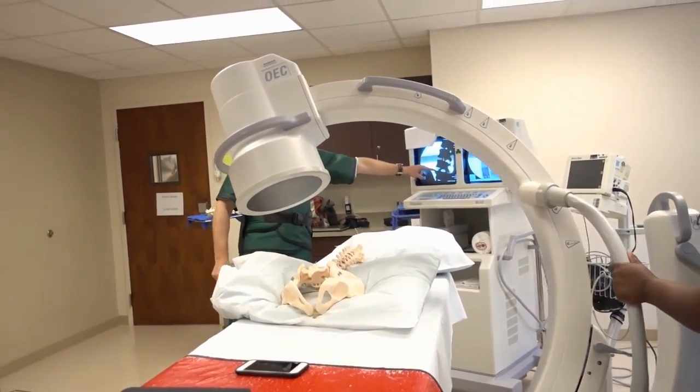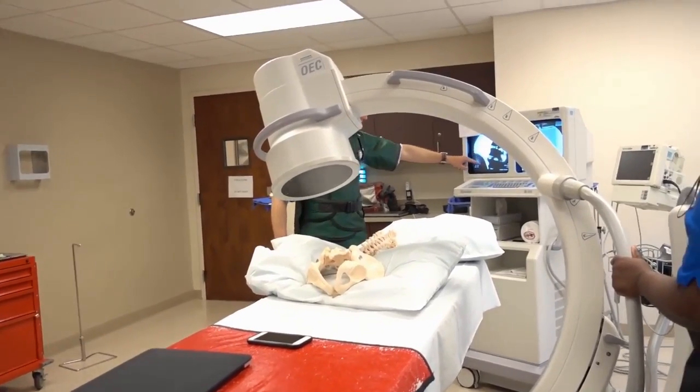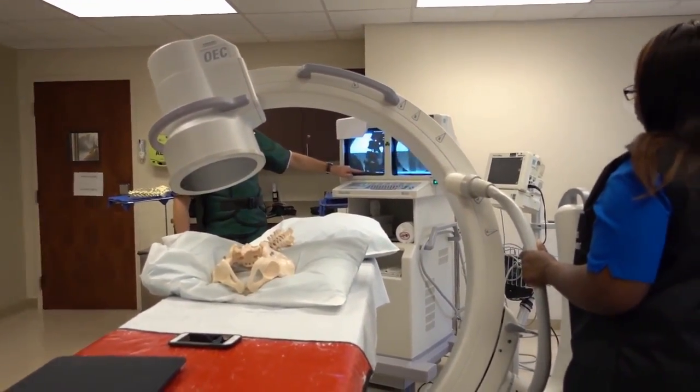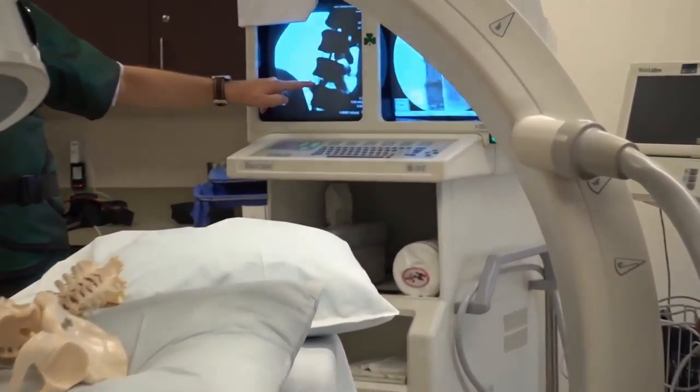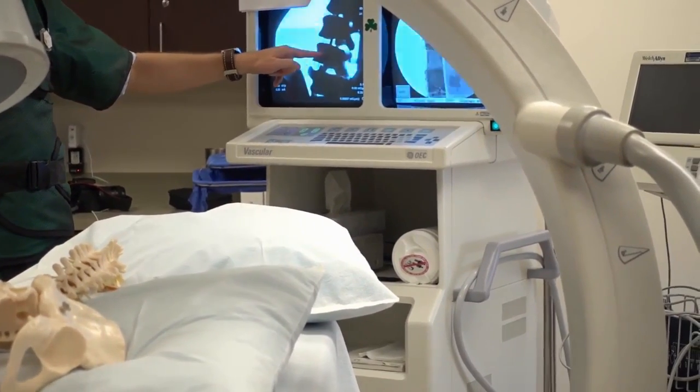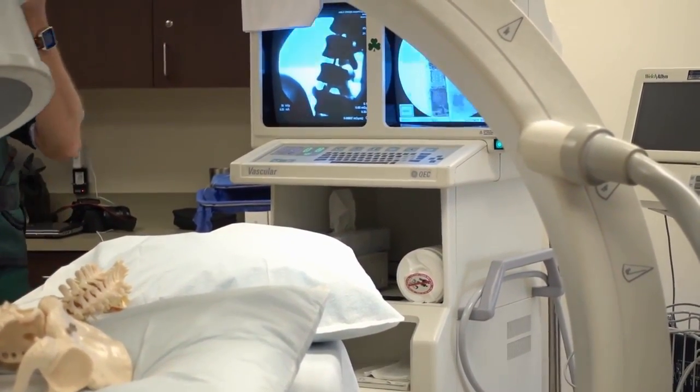But what we can see on the screen is the disc in plane, right? This disc is almost in plane. This disc is a little out of plane. Here's the wing of the ilium. The sacrum's going to be here. So if we were to do this Kambin's triangle retrodiscal approach, we come right down there. We can't see the pedicle or the Scotty dog here, but we go right there.